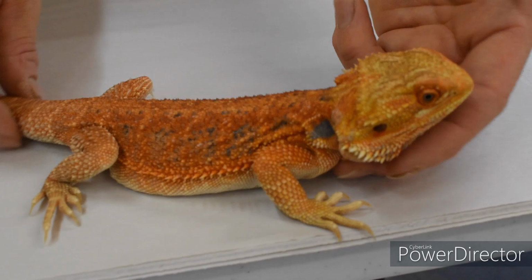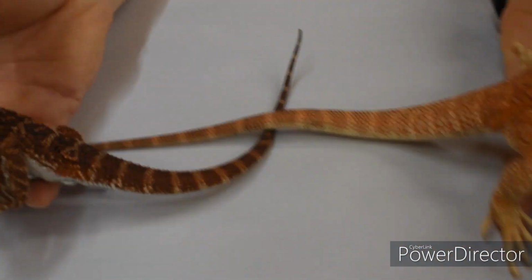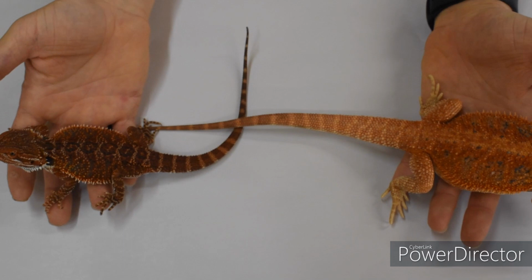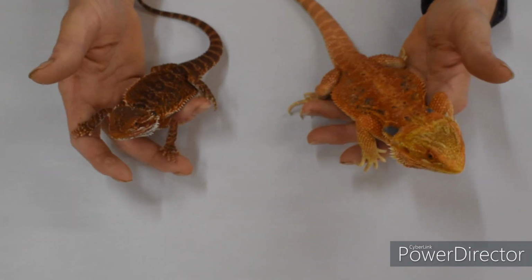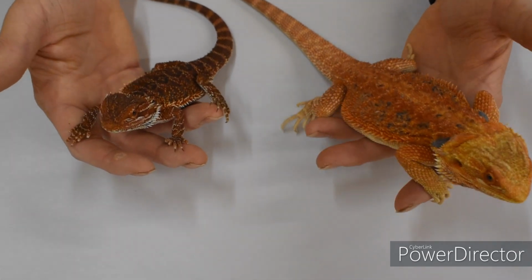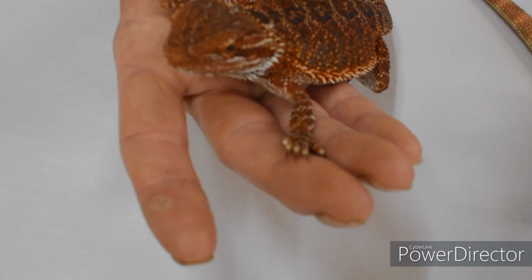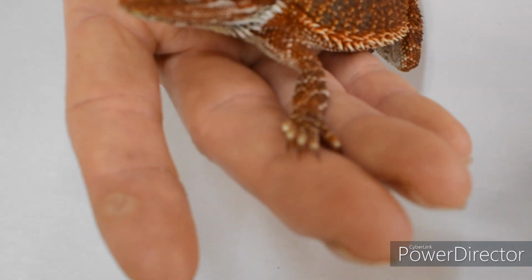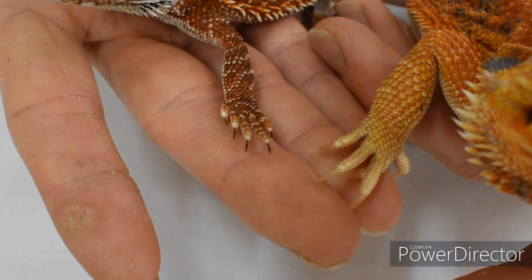And I have one that's similar, so you can see immediately the color difference, how dark this animal is compared to how light this animal is. And both of these are from a red cross. So that is kind of a crazy color difference. And you can see those nails are very dark compared to these, which are very light or clear.